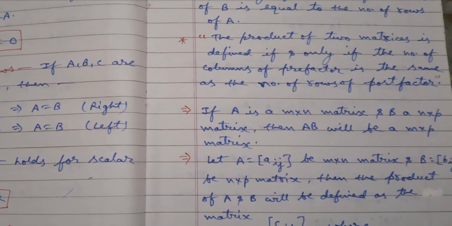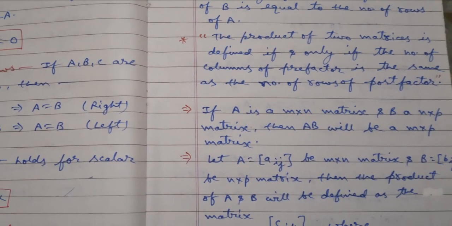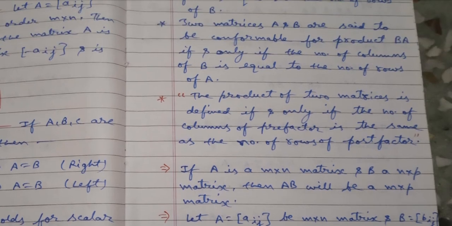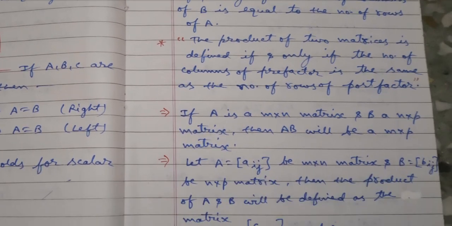Now come to the next point. If you have any doubt, confusion or query in these things, you can message me directly. I am not giving examples here, but I will make a separate video on how to find the product of matrices, and how to find the product of different types of matrices. Here, just understand these things with the help of notes.